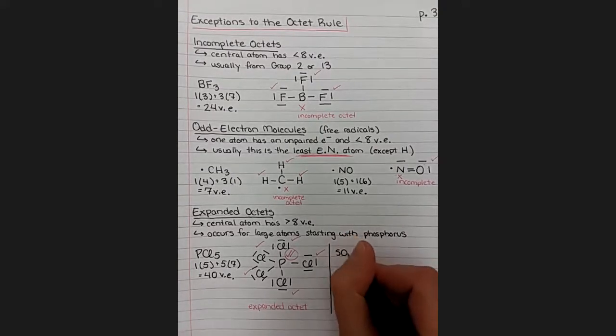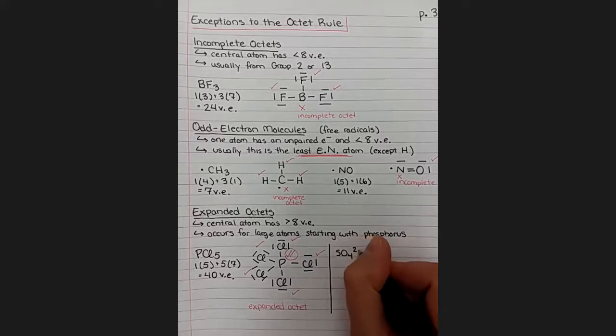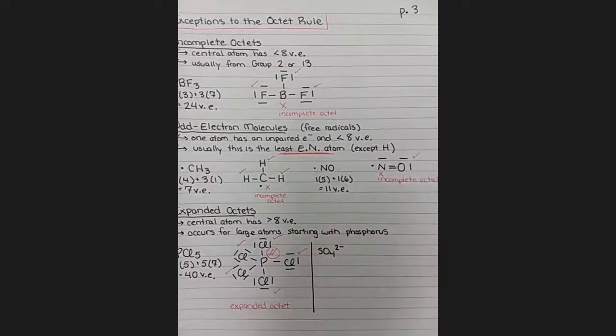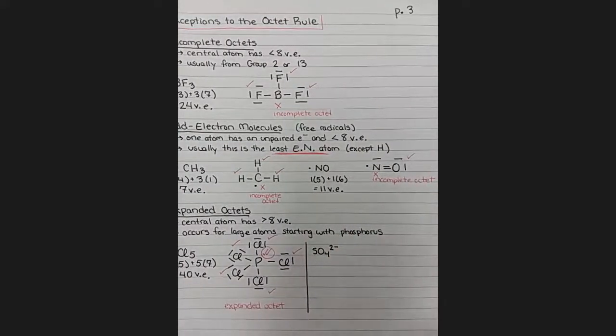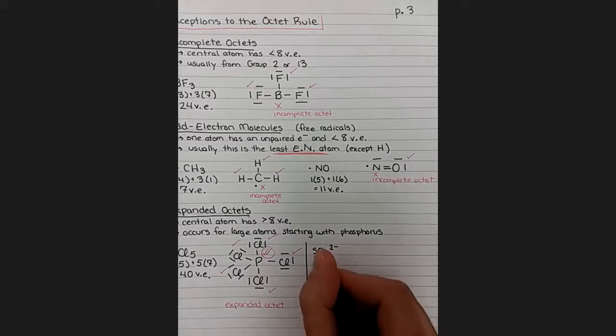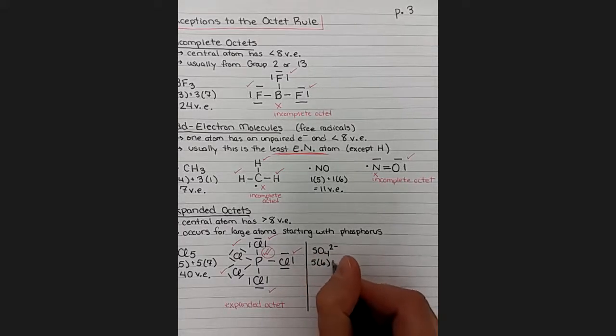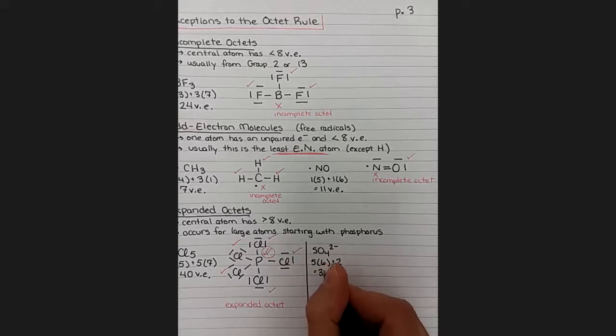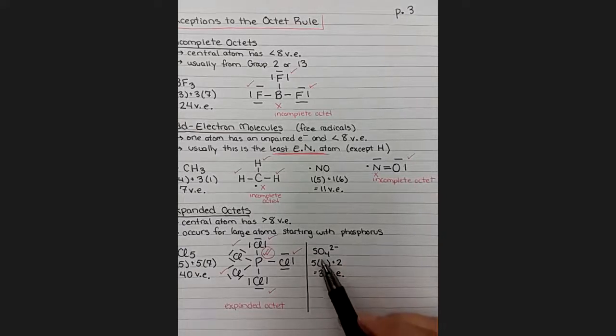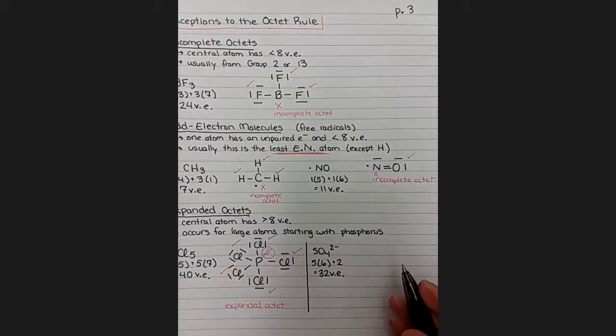Let's do one more. Let's do something where we could possibly bond to everything without expanding our octet. So we've got sulfur and oxygen, which are all in group 16. So that's 5 atoms with 6 valence electrons plus 2 from that negative charge is going to be 32 valence electrons. Oxygen is above sulfur in group 16. So oxygen is going to be the more electronegative. So it's going to be the terminal one.